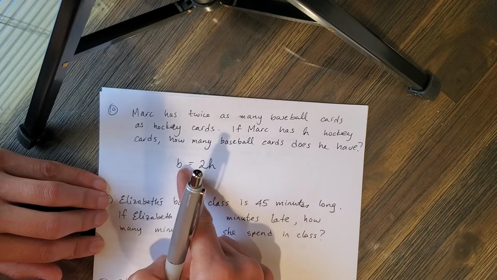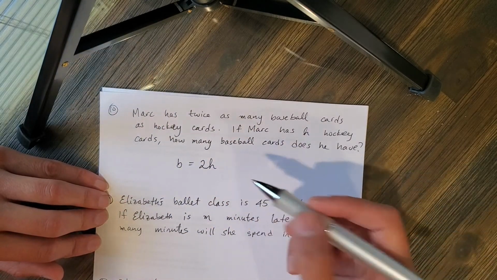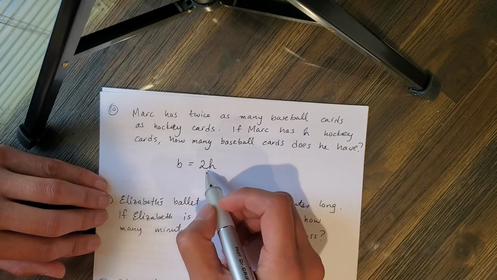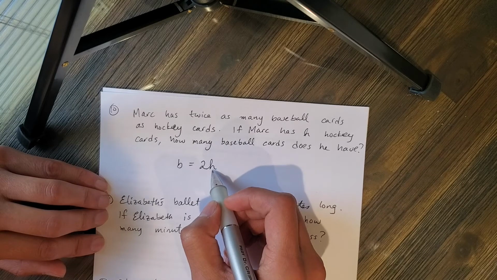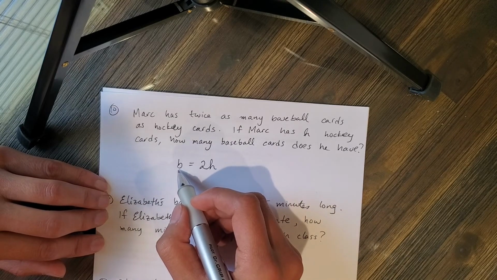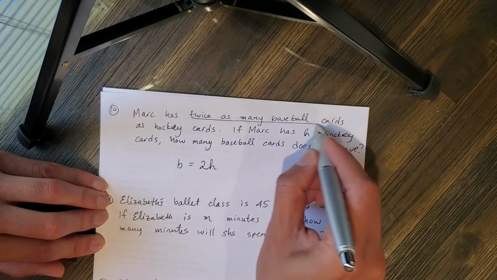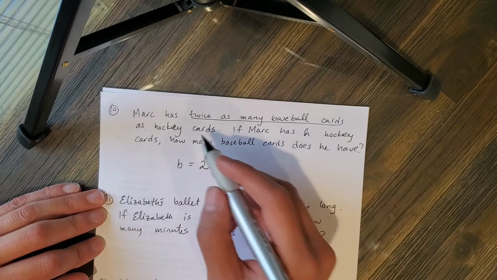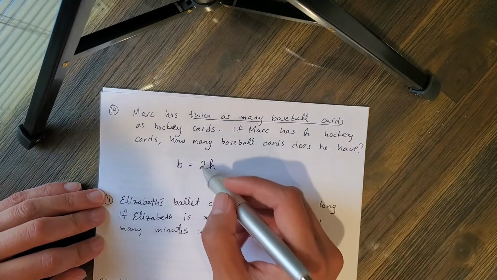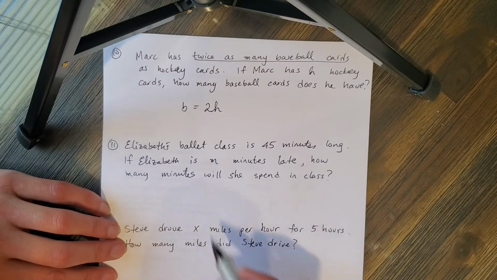So the baseball cards is going to be equal to 2 times whatever he has in hockey cards. So if he has 100 hockey cards, how many baseball cards would he have? Well, 2 times 100 would be 200. So that means he would have 200 baseball cards. Again, it says here Mark has twice as many baseball cards as hockey cards. That means he has more baseball cards than hockey cards. How many more? Well, 2 times more. Okay, that was a little hard. Okay, let's move on to the next one.